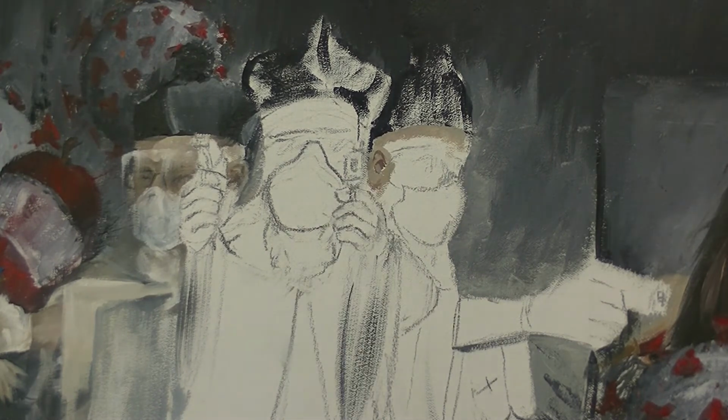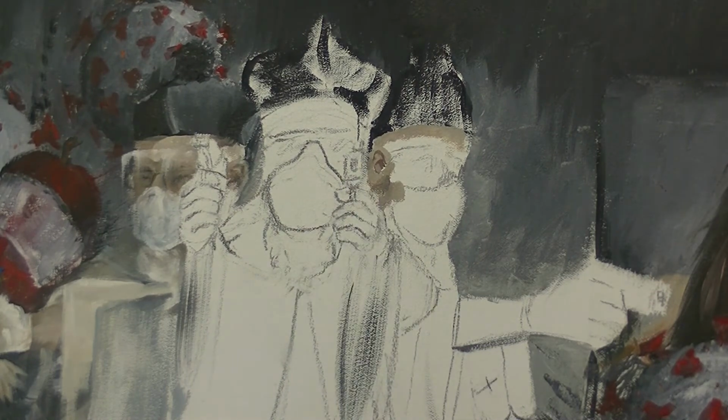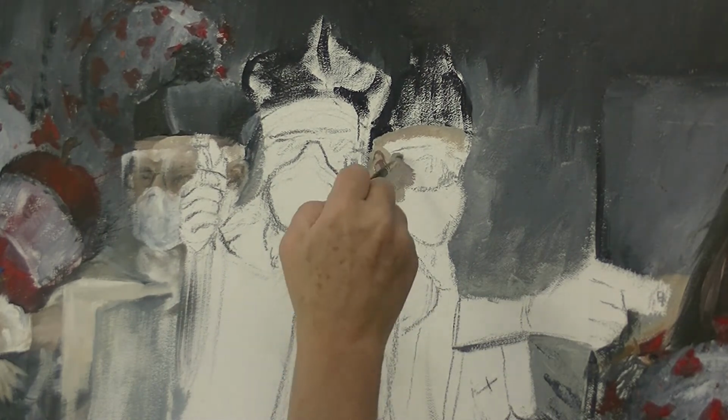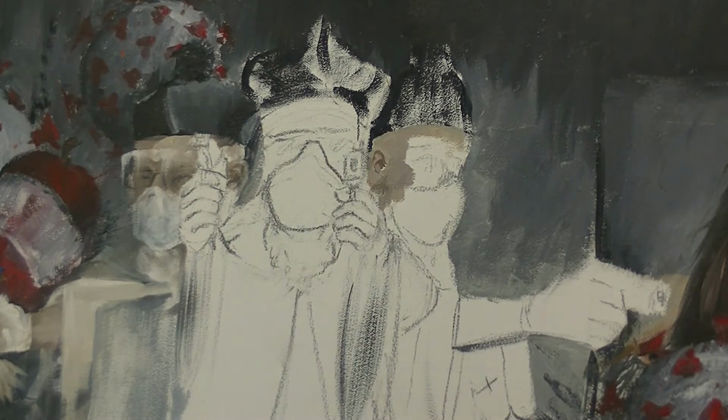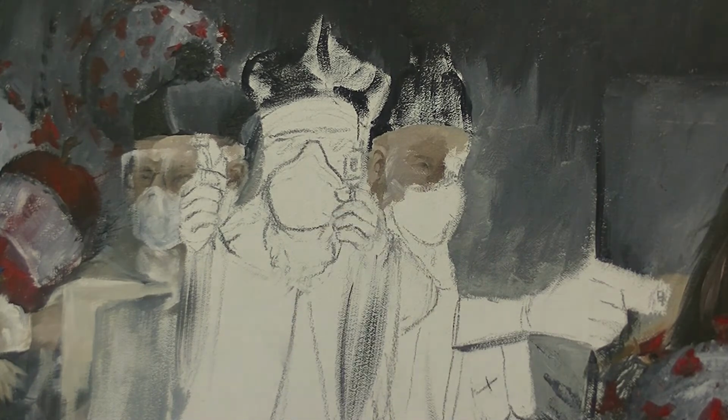I didn't want it to really scream happiness. So the flesh tones were really neutral, and I just wanted to have a somber feeling coming from the painting, and I felt like that was going to require pretty grayed out neutral colors.